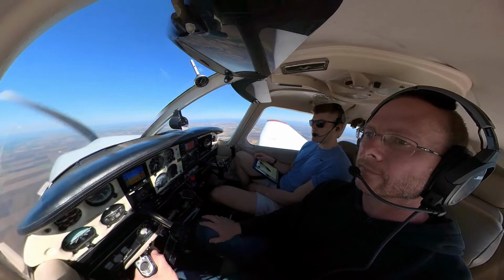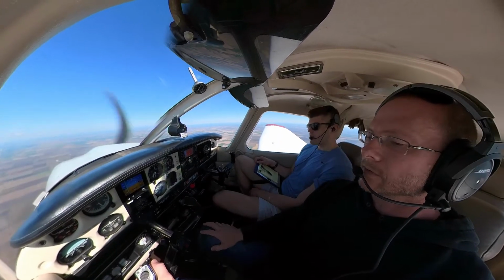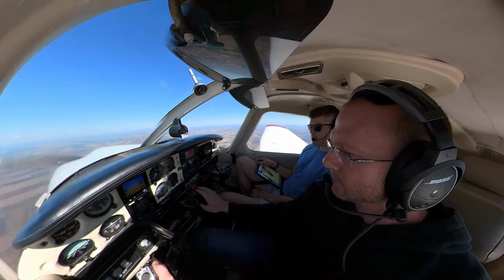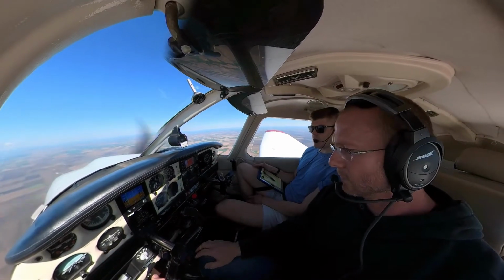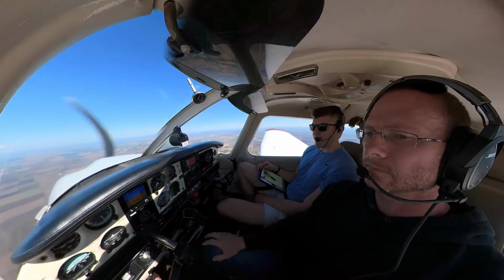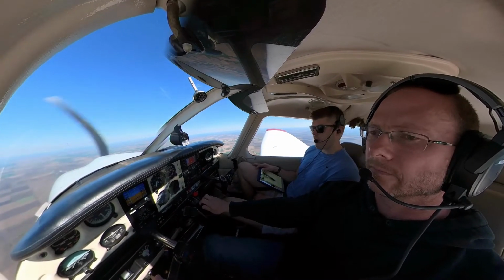All right, let's do a power on stall. So remember, this is going to be the takeoff stall. So go and turn your fuel pump on. No flaps are going to be used, so we're just trying to slow ourselves down to 55 and then add full power. Affirmative. Start raising the nose.